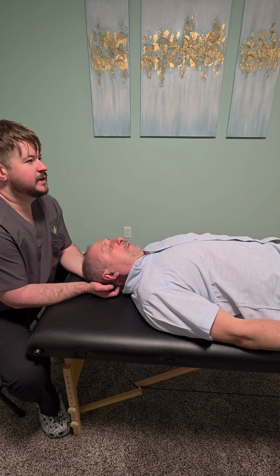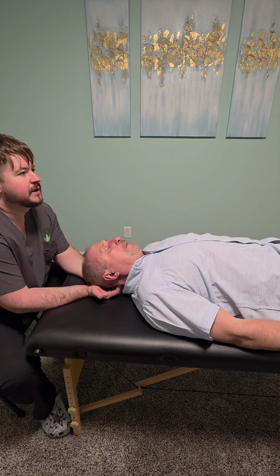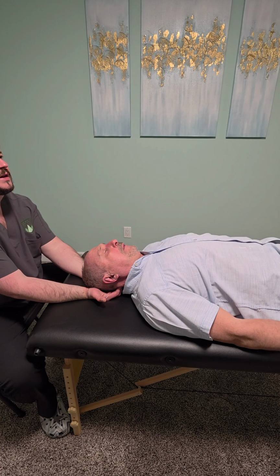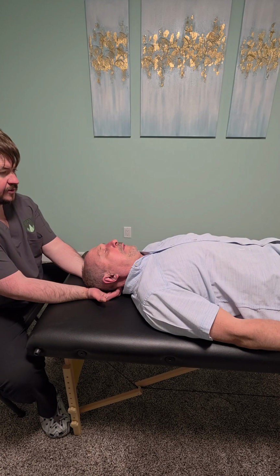We make a platform with our fingers. We find the space in between occiput and C1. Fingers go straight, with the orbits facing the ceiling. We wait for when the head drops into the palms of our hands.